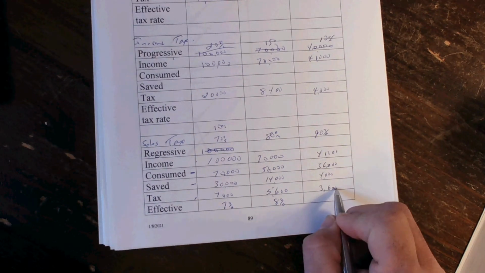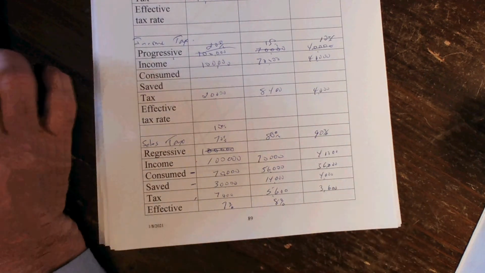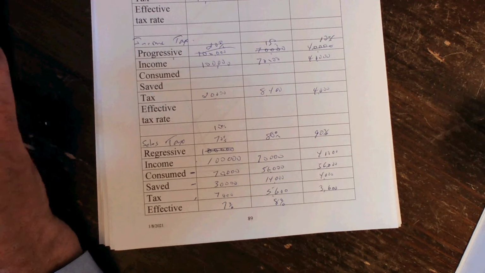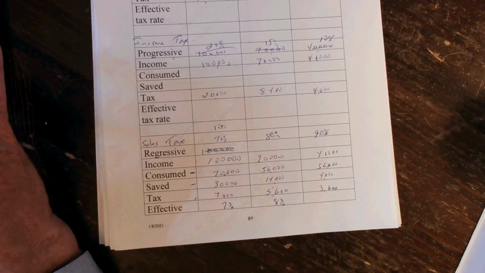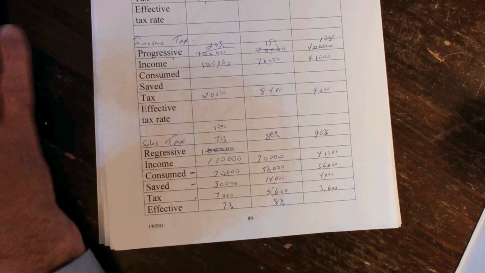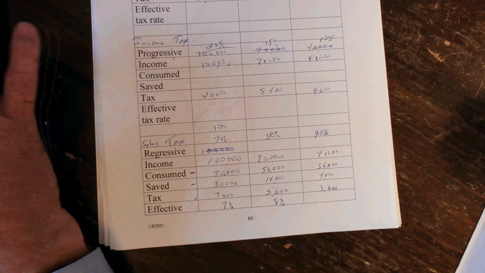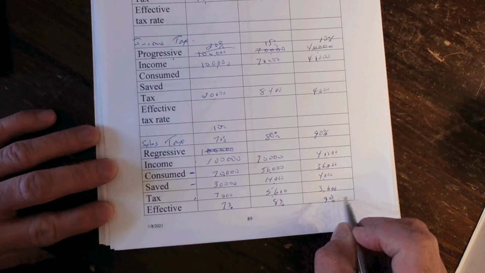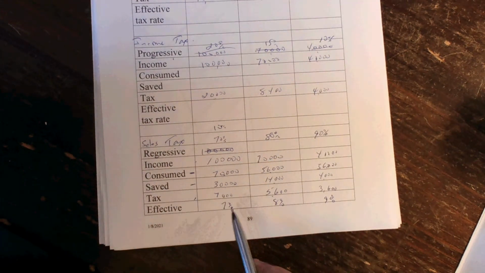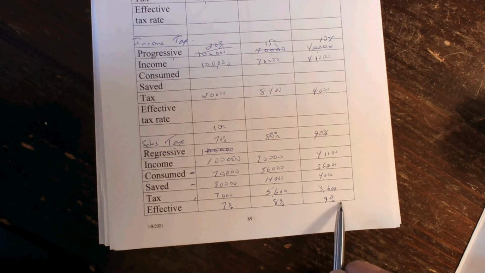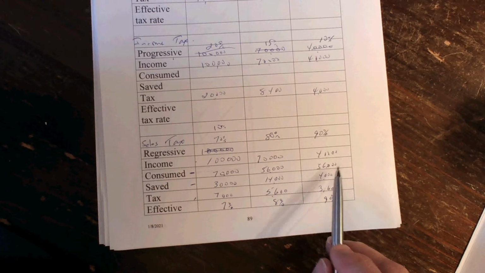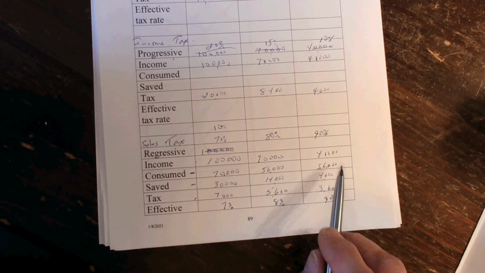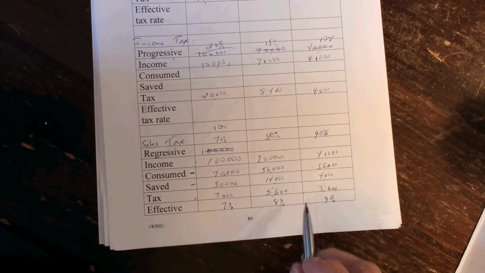And $3,600 is what percentage of $40,000? 9%. So you can see that the tax burden is actually falling more heavily on the less affluent because less of their money is escaping taxation, because the less affluent you are, the higher the average propensity to consume is. And that's a regressive tax.